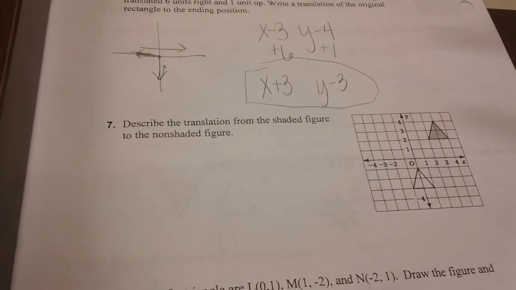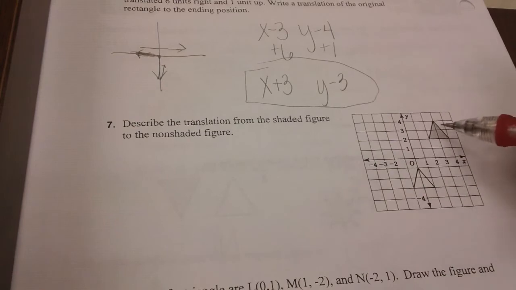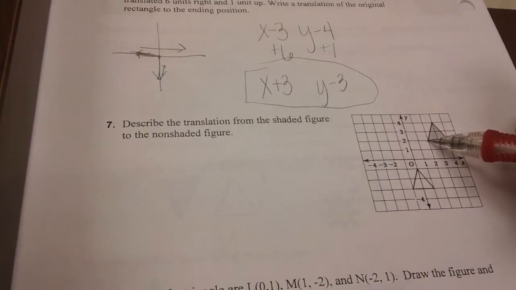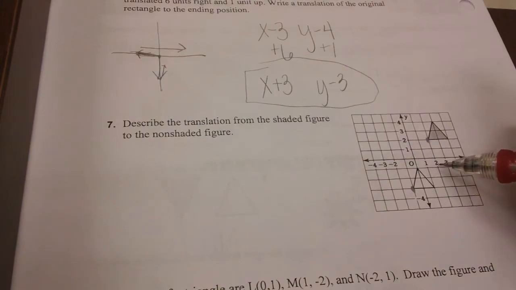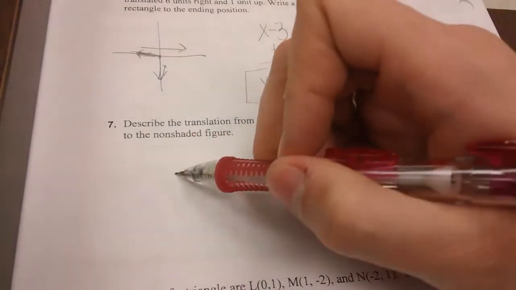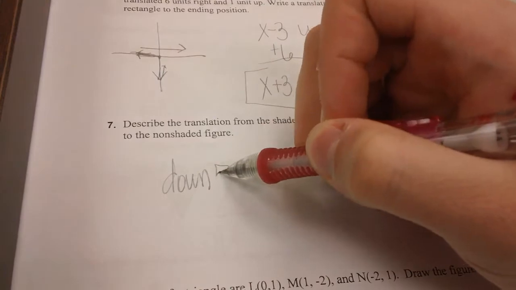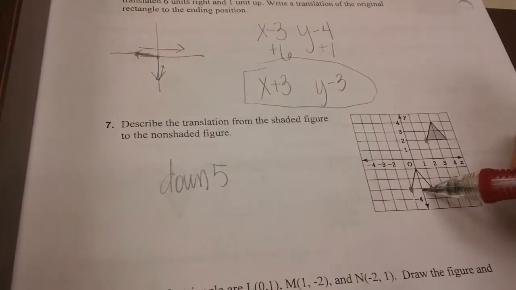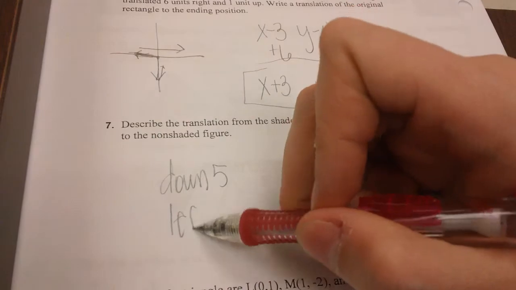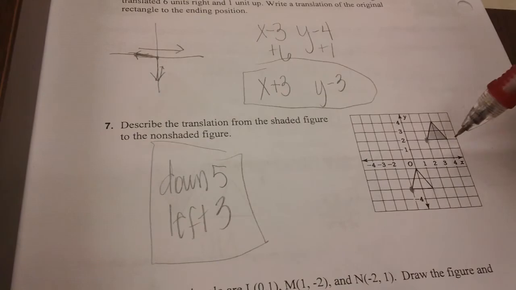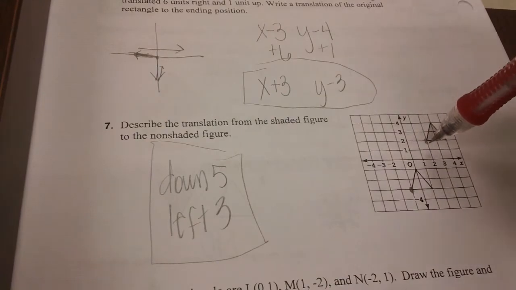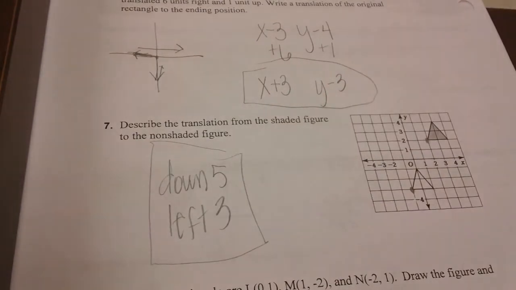Okay, number 7. Describe the translation from the shaded figure to the non-shaded figure. So from the shaded to the non-shaded, what happened? I'm just going to go from this point to this point and count. 1, 2, 3, 4, 5 down. So we went down 5. And then 1, 2, 3, and left 3. The only tricky part about those problems is that you have to make sure you go from the shaded to the non-shaded, or do whatever the directions tell us to do.